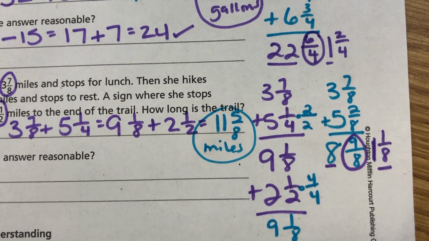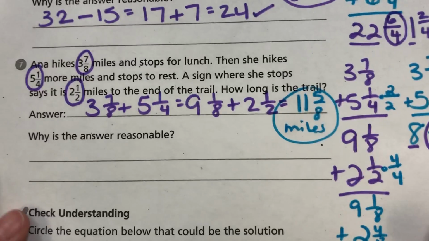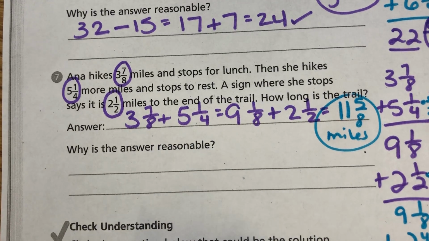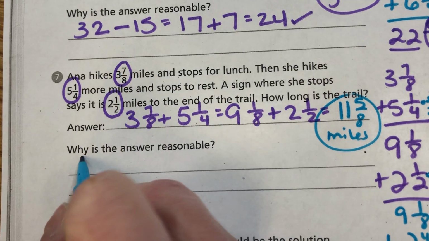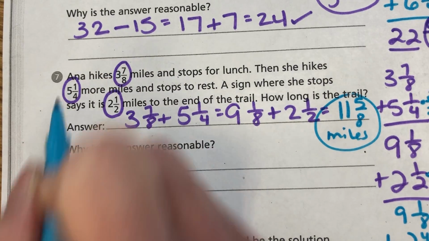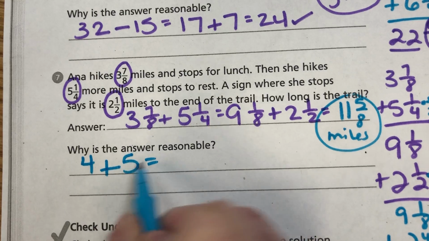Now we want to know, is this reasonable? All right, so let's use our estimation. We added all of these, right? So I'm going to round each of these to the nearest whole number and add them. 3 7/8 is closest to 4. 5 1/4 is closest to 5. 4 plus 5 is 9.